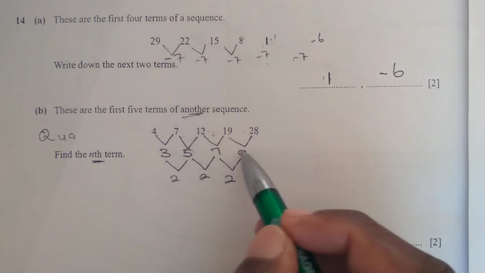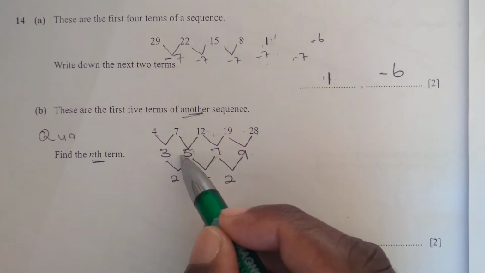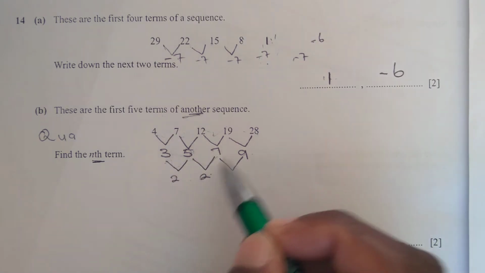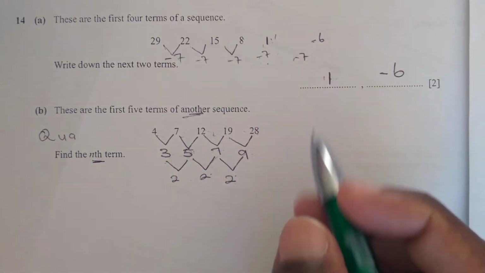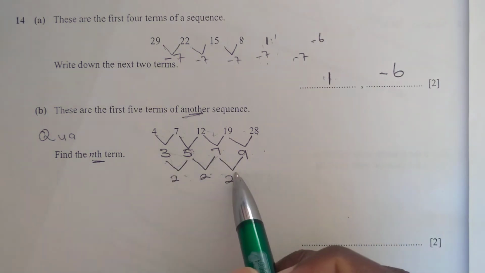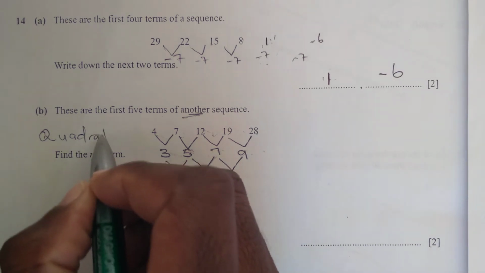And then these differences have a common difference between them. So 3 and 5, there's a difference of 2, 5 and 7, there's a difference of 2, and so forth. So as you can see, these ones are not the same, but these ones are the same. So this is a quadratic sequence.